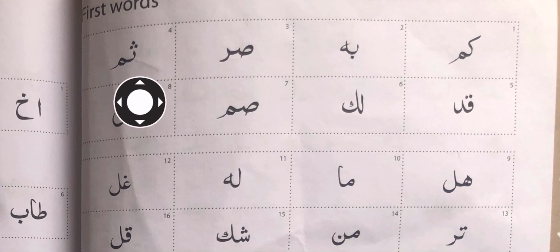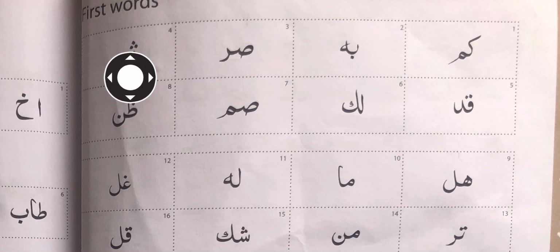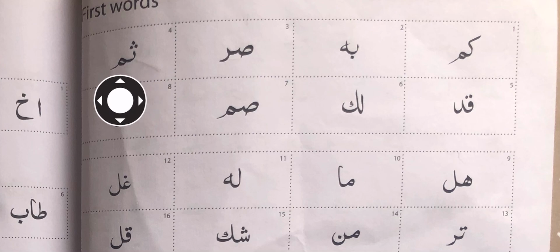What is this word here? Come on, children. What's the letter? What's the sound of this letter? Recognize the letter and make the correct sound. Three dots on top. Tha. What is it? Tha. And which letter is joining with it?